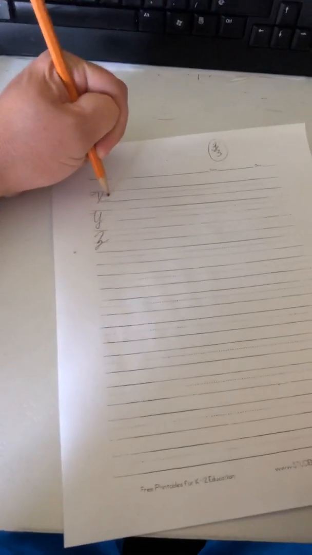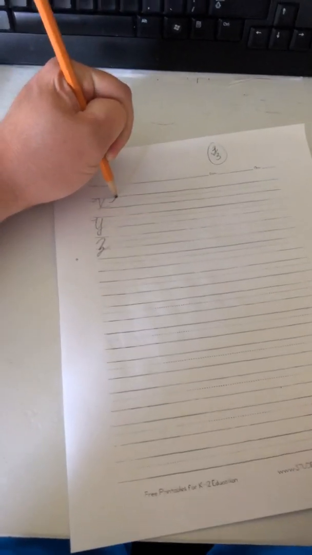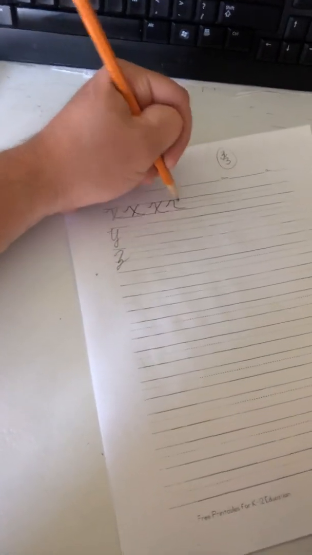And our last page, our last 3 letters, we have X. It's just like a lowercase x, but now that it's a capital X, we start at the dotted line, up on an angle to the first solid line, all the way on an angle to the bottom solid line, and cross it. Up and down and cross. Up and down and cross. Okay, up and down and cross.